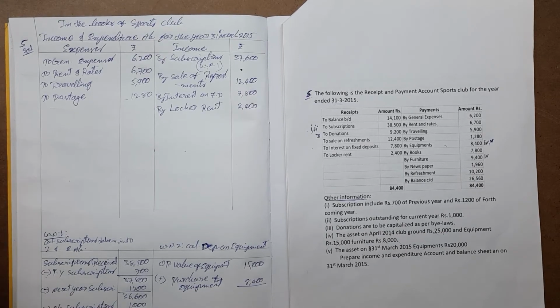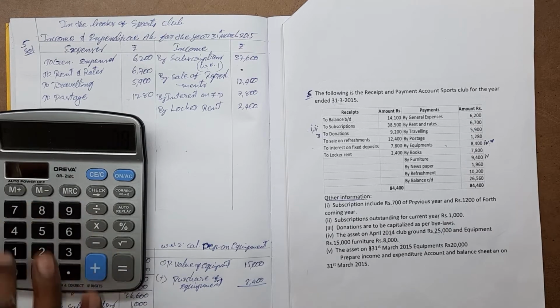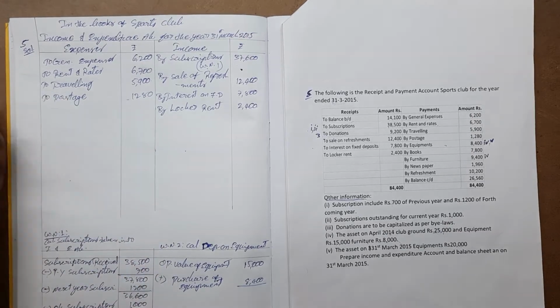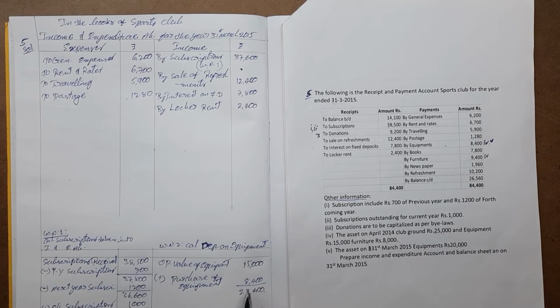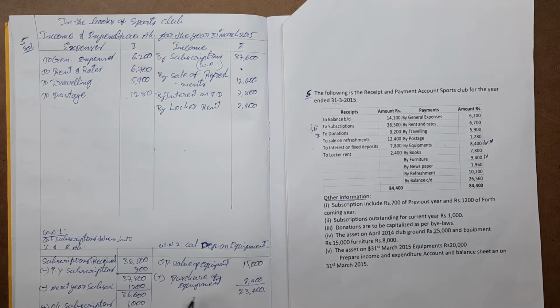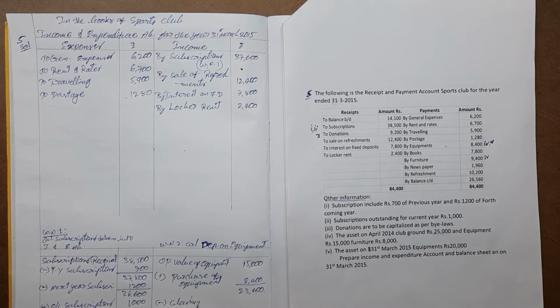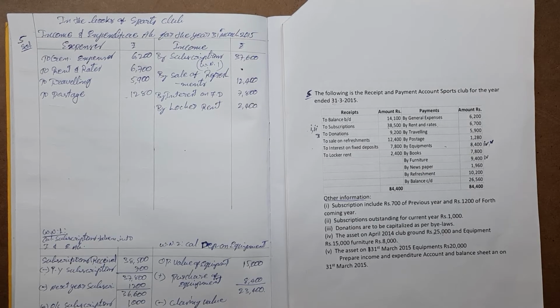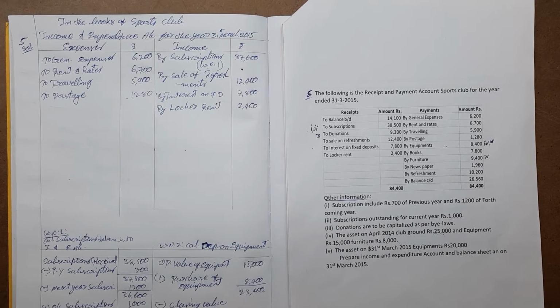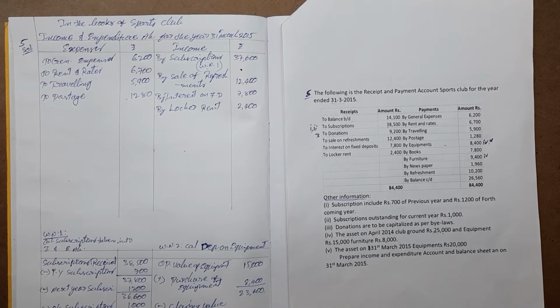The total amount is 15,000 plus 8,400, which is equal to 23,400. Less closing value of equipment, which is 20,000 rupees.